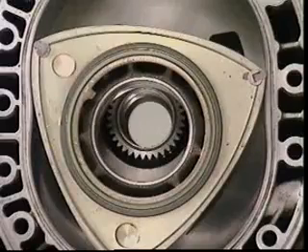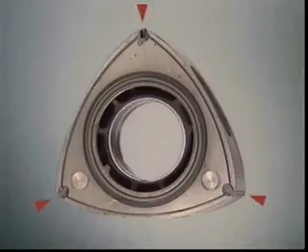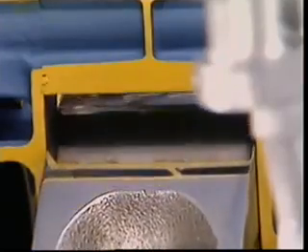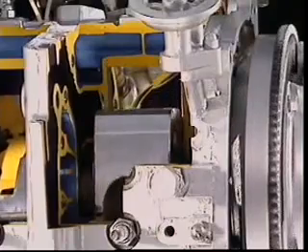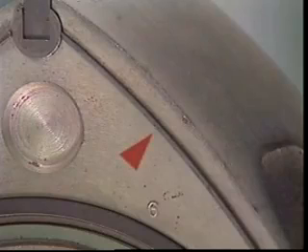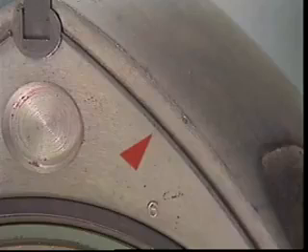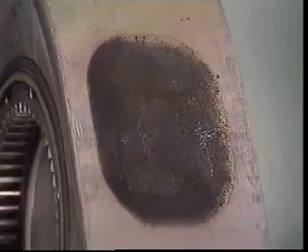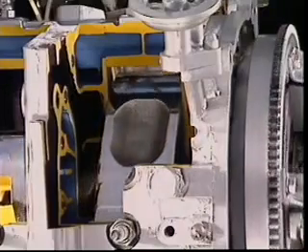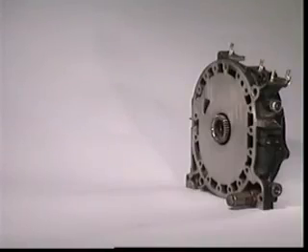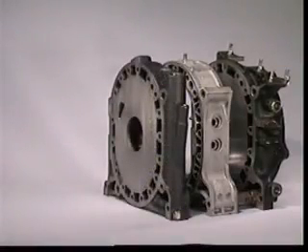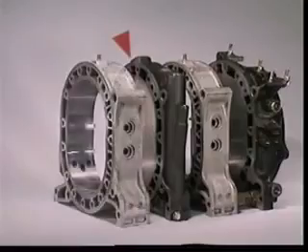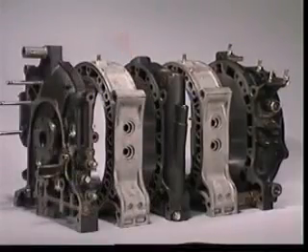The rotor has 3 apexes which have seals to seal between the rotor and the rotor housing. This prevents premature wear as the apex seals and housing are in continuous contact. Side seals seal between the rotor and side housing. The combustion chamber is formed by hollows in the flanks of the rotor. These hollows are sometimes called bathtubs. Front and rear housings, or side housings, are bolted to each side of the rotor housing. If it's a 2-rotor engine, there is an intermediate housing between the 2 rotors.